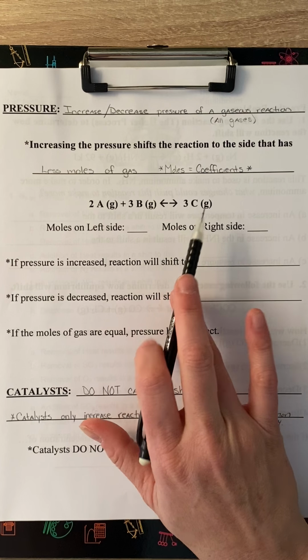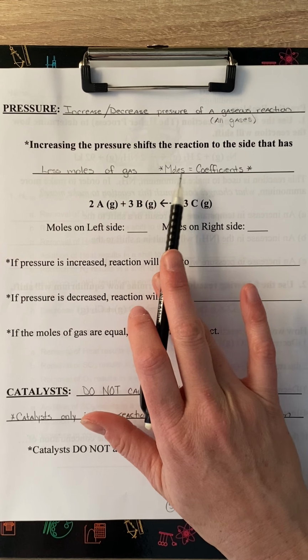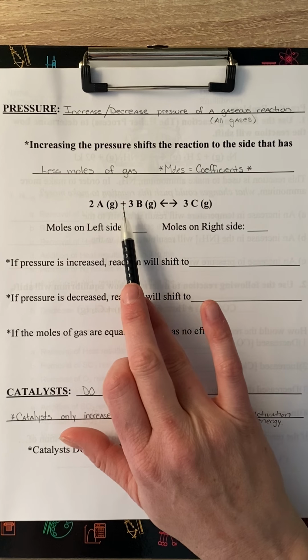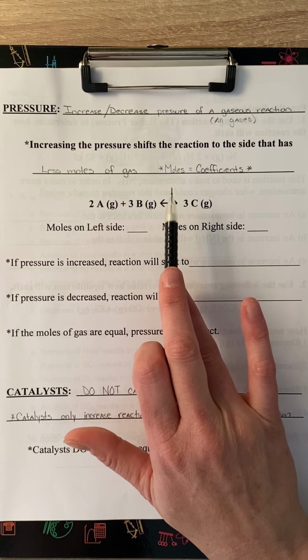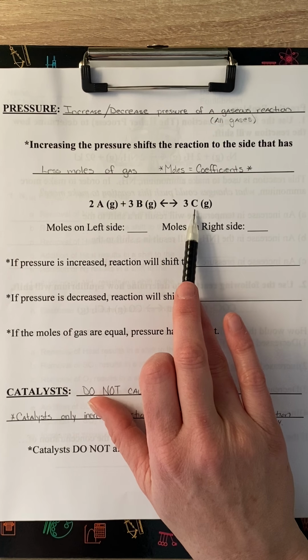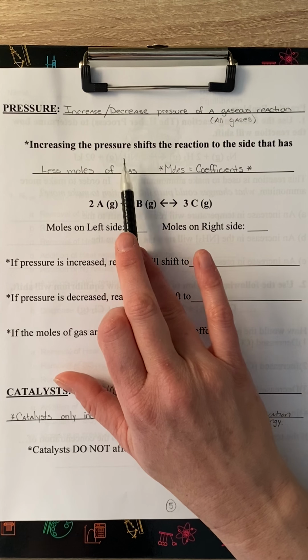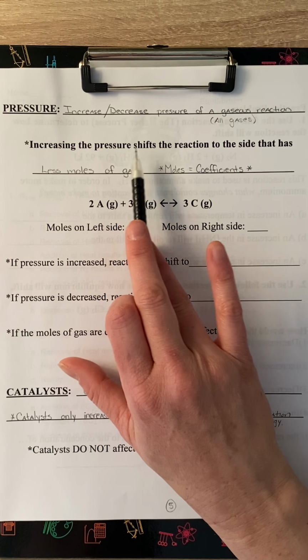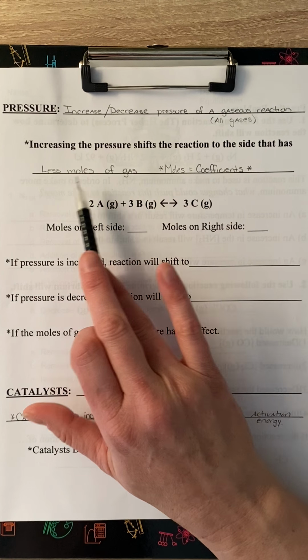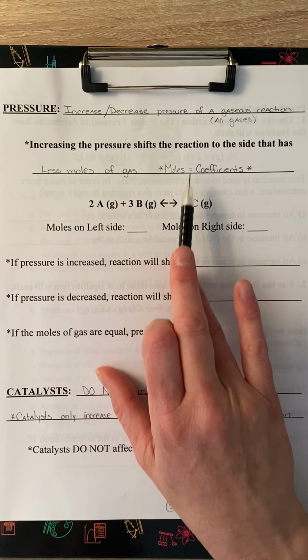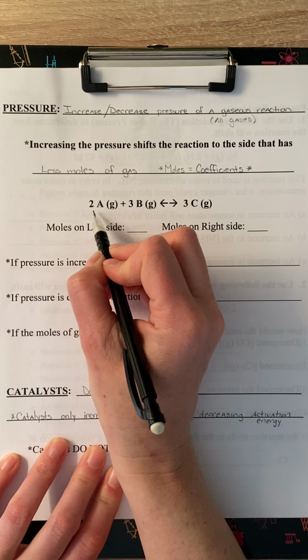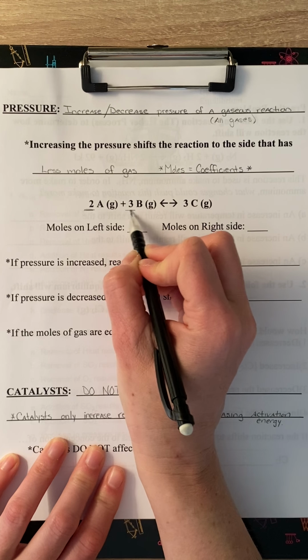So here we go. Pressure will shift a reaction depending on the number of moles that are in the reaction. So increasing the pressure, the rule is that you increase the pressure, you shift the reaction to the side that has less moles of gas. And if you remember, the moles are the coefficients.